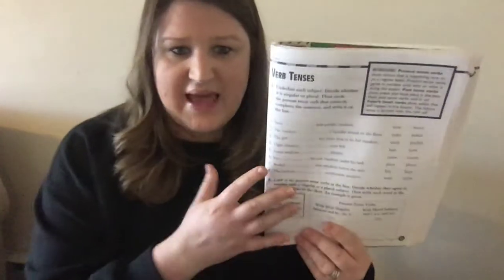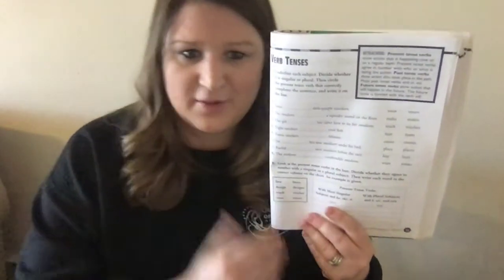So I'm going to do the same thing as I did yesterday. I'm going to attach this assignment. So I'll take a picture of it and attach it, but you can open it up now because I have it attached, and you can follow along with what I'm going to be talking about.